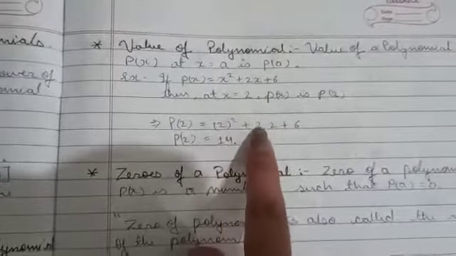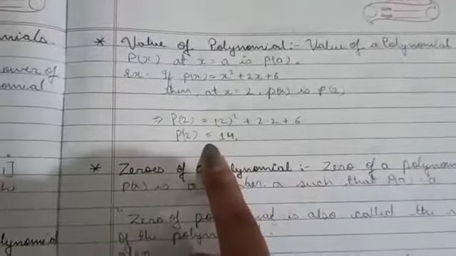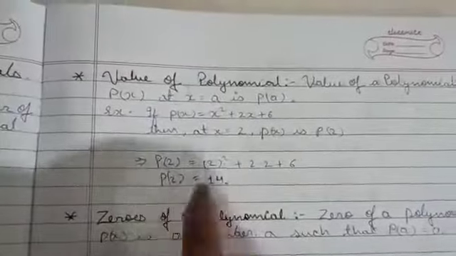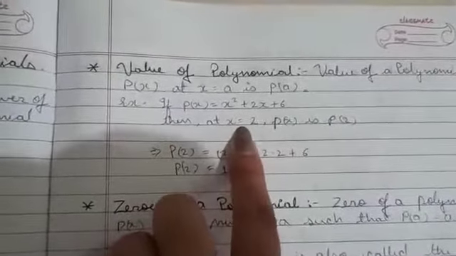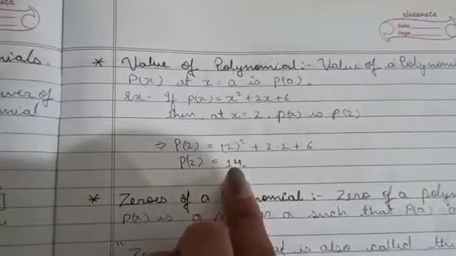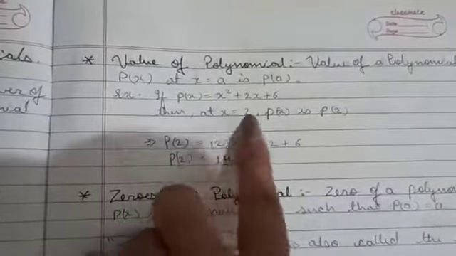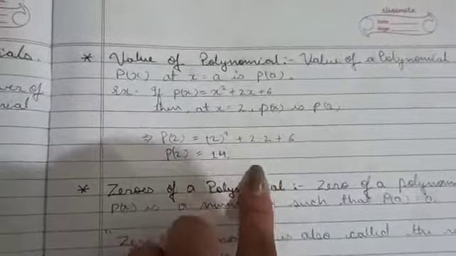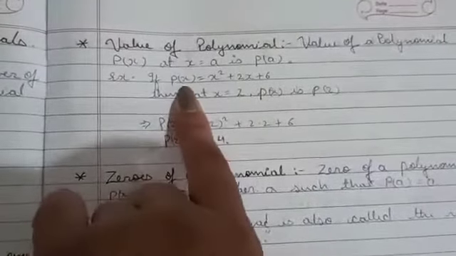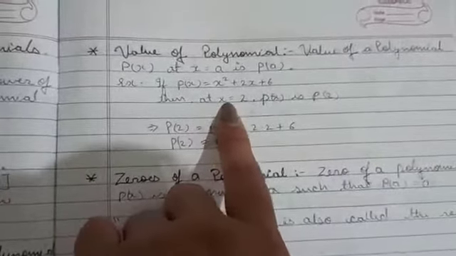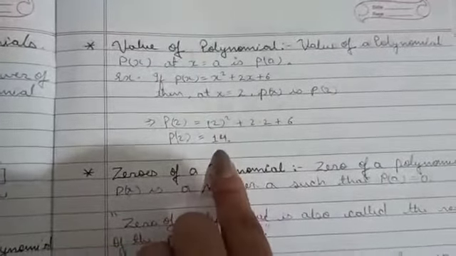So 4 plus 4 plus 6 is 14. So value of polynomial p(x) at x equals 2 is 14. This will be written as value of polynomial p(x) at x equals 2 is 14.